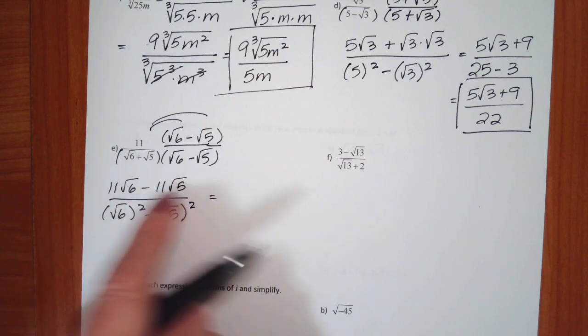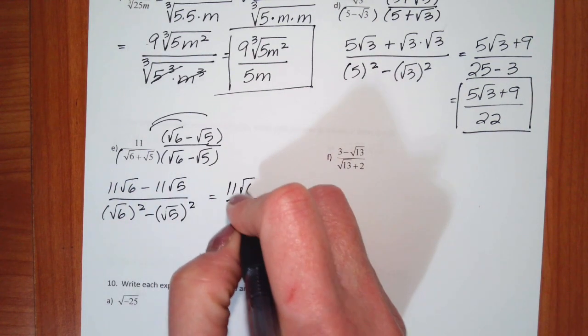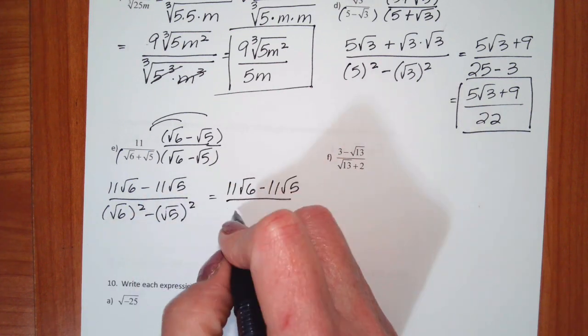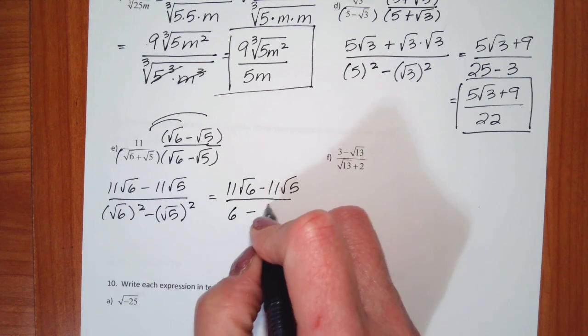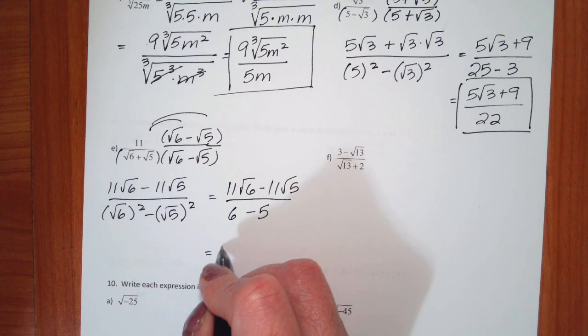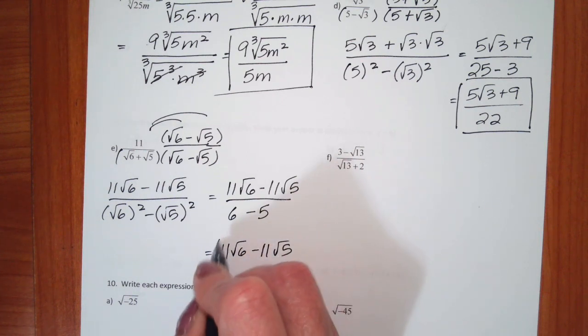Nothing I can do up here. Root 6 squared is 6. Root 5 squared is 5. That becomes 1. So this just becomes 11 root 6 minus 11 root 5.